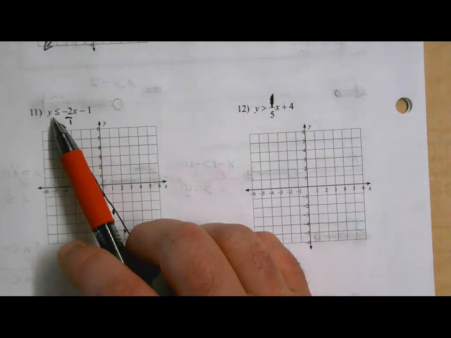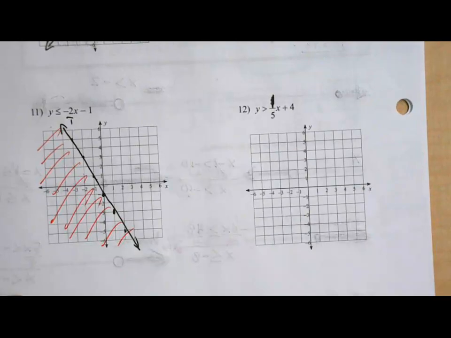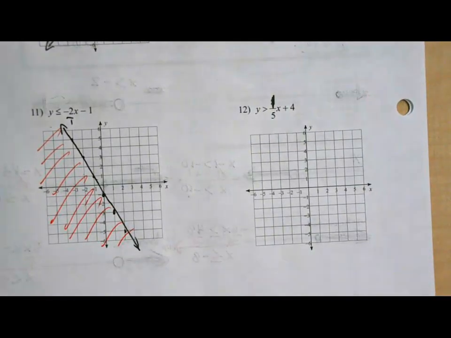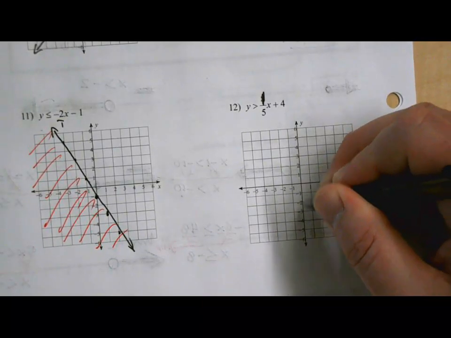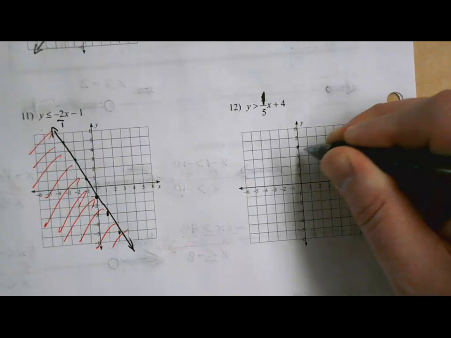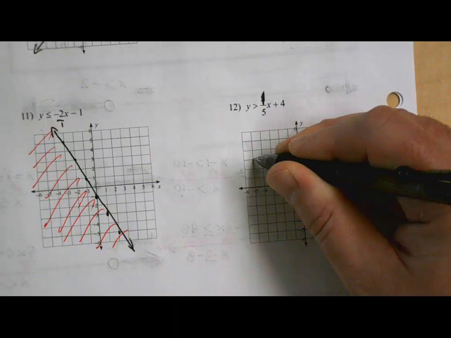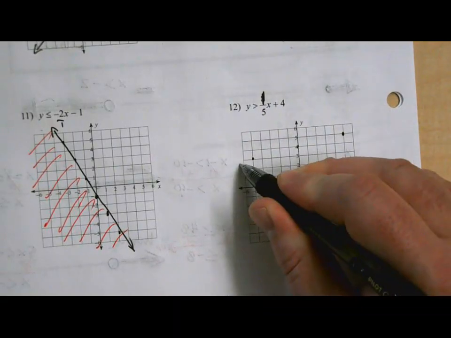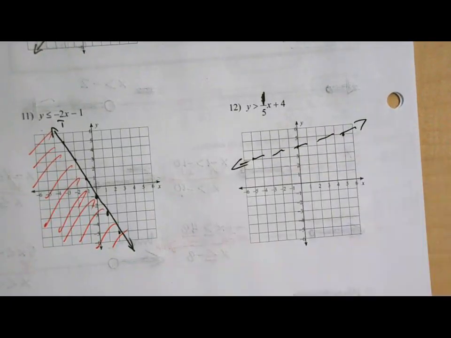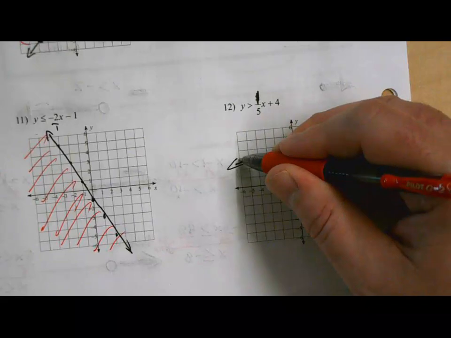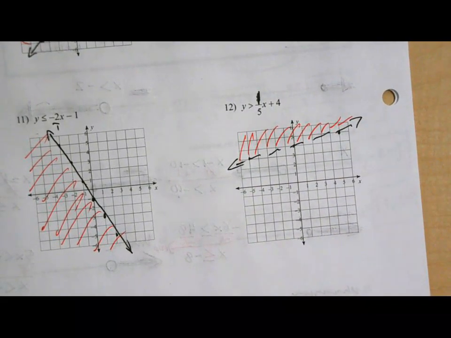Y is less than, so shading below the line. Plus 4. 5th. This one's dashed. Y is greater than, so we shade up above. Is that what your graphs look like?